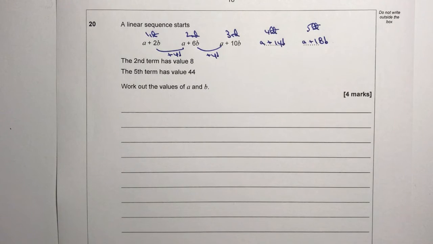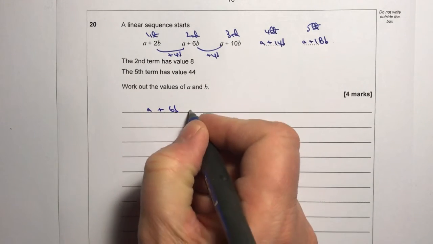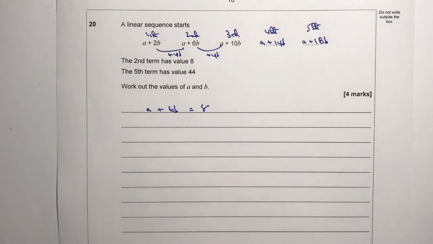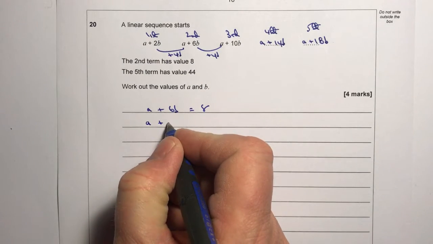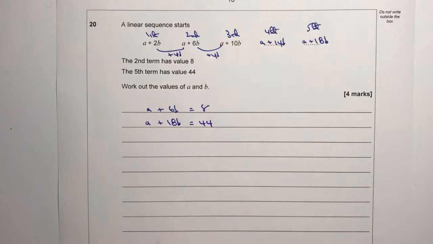So we're in a position now where we've got 2 simultaneous equations. The second term has a value of 8. Well, the second term is a plus 6b, and that equals 8. Then it says the fifth term has a value of 44, so that's a plus 18b, and that equals 44.